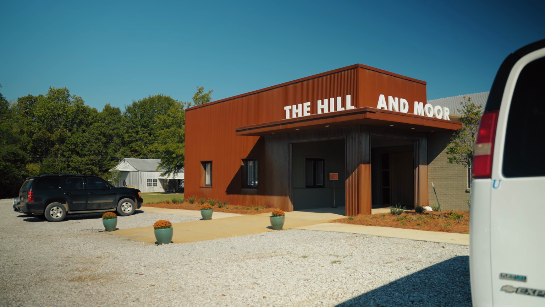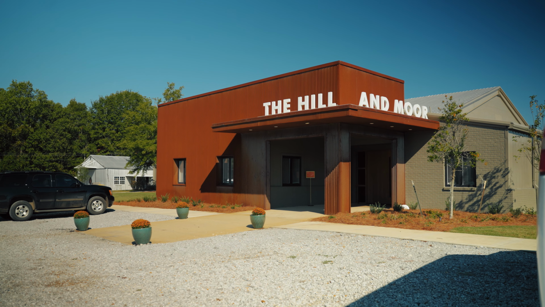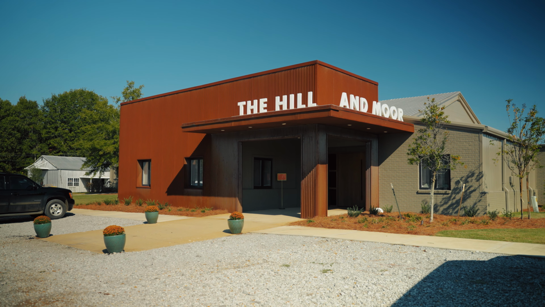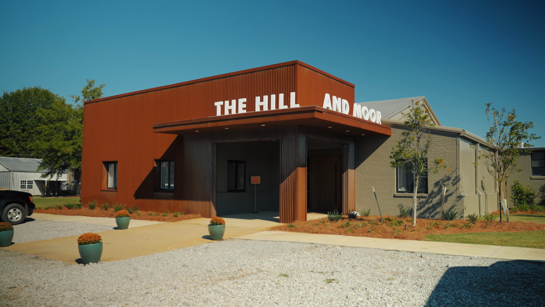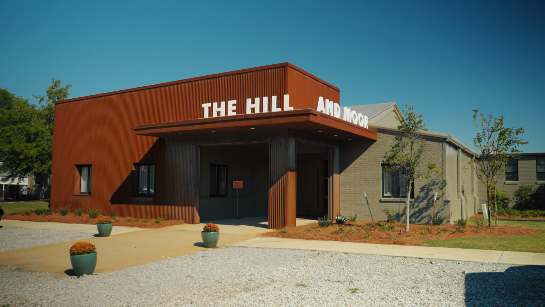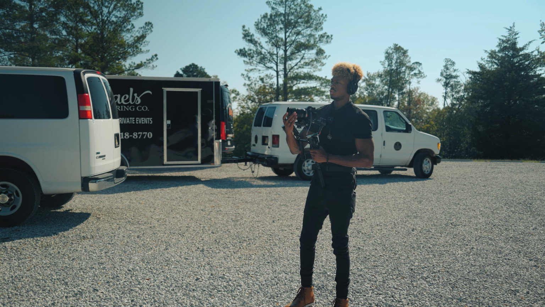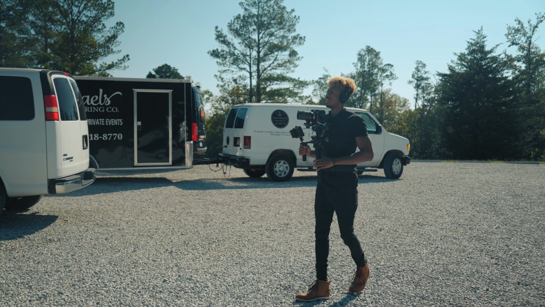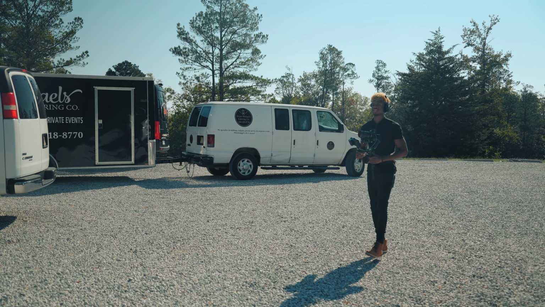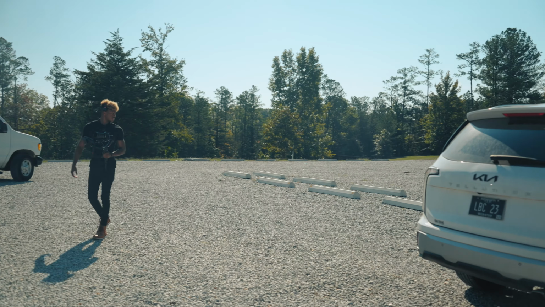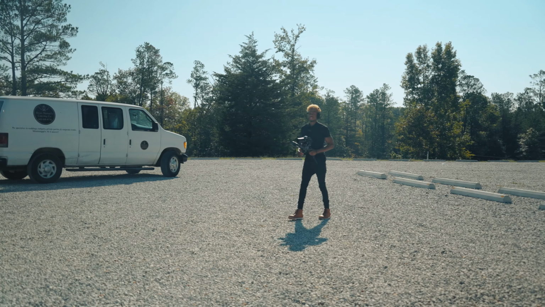So starting off, we're gonna get some establishing shots. And I always like to start off in front of the venue if I can. So that's why I'm getting this nice kind of mid shot of it. And it's good just to mix it up. Doing a good wide, tight.